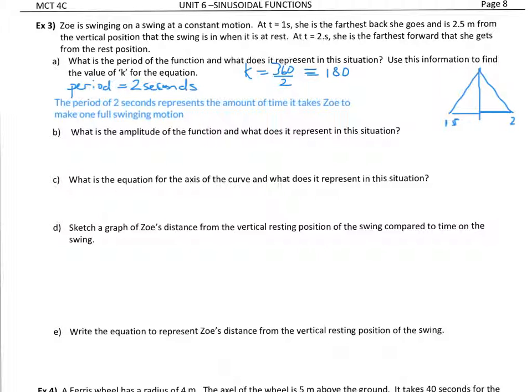What is the amplitude of the function and what does it represent in this situation? So basically we're looking at that rest position and how far to the left and how far to the right we end up going. So looking at our rest position here, we're going 2.5 meters to the left, come back to rest position, and then we go 2.5 meters to the right, come back to the middle or rest position. So that middle spot is your axis of the curve. The amplitude is 2.5 meters. So 2.5 meters, and it represents how far to the left or how far to the right or how far back and how far forward from the rest position Zoe ends up going.